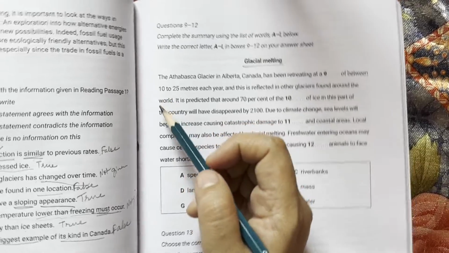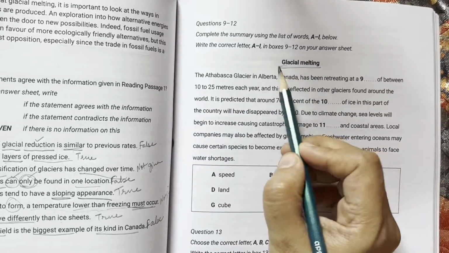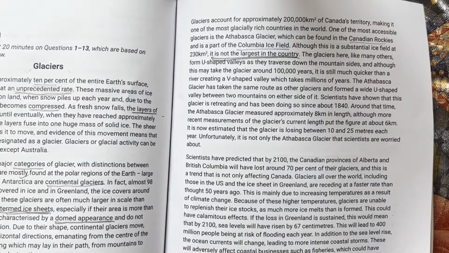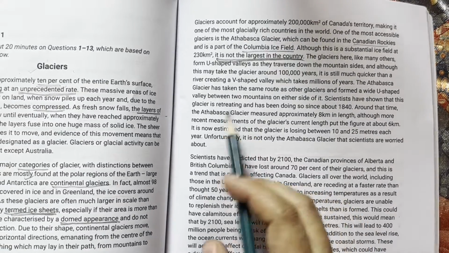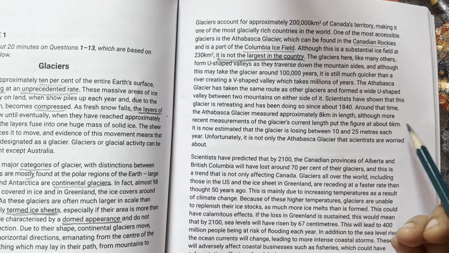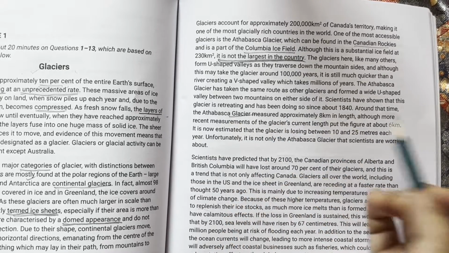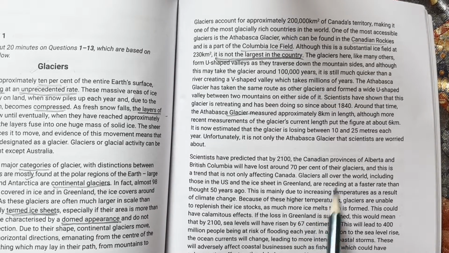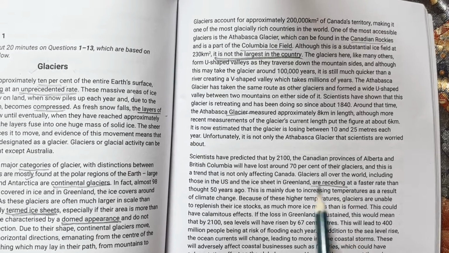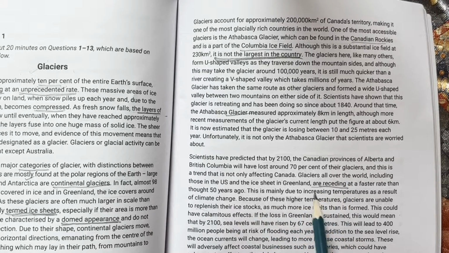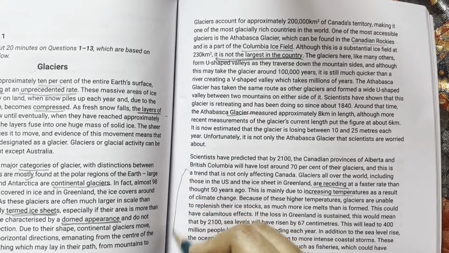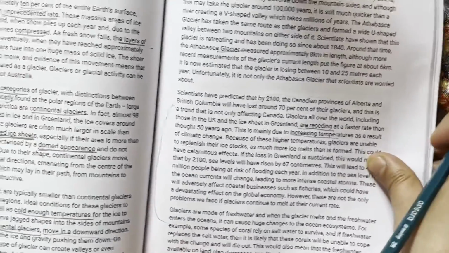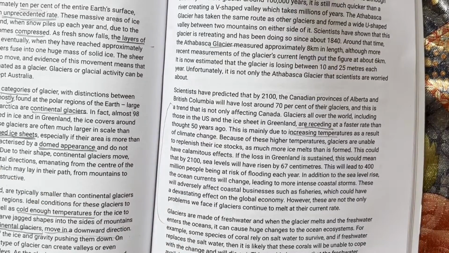Okay, let's come to glacial melting. Now, how you do the summary completion is you find this word, glacial melting, or the discussion of this going somewhere in the passage. So glacial melting is what we are discussing over here. Glacier melting. Receding, increasing temperature. I think this is the para we are looking at, right?